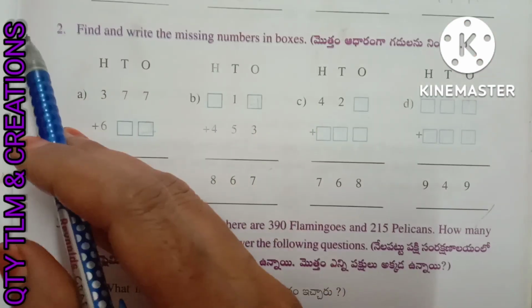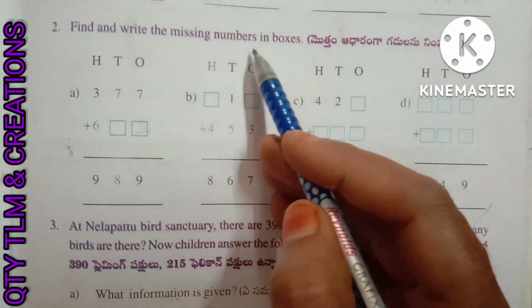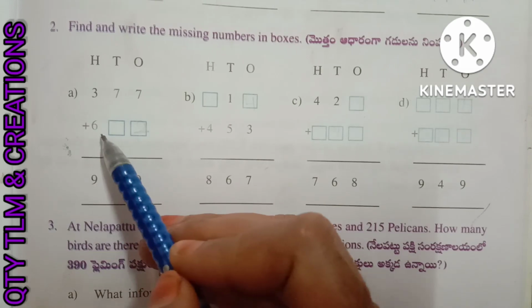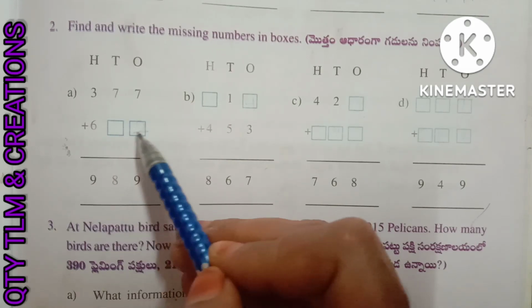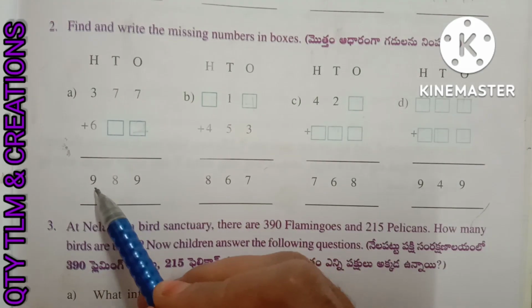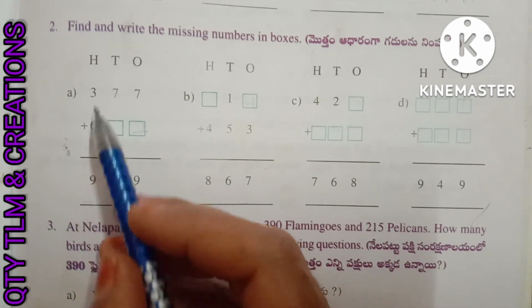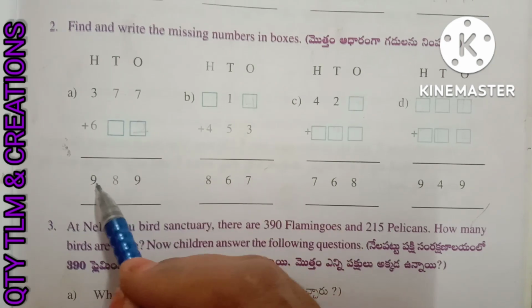Next one, find and write the missing numbers in boxes. A, 377 plus 600, there is a blank here. So we get 989. So here we have to subtract 377 from 989.